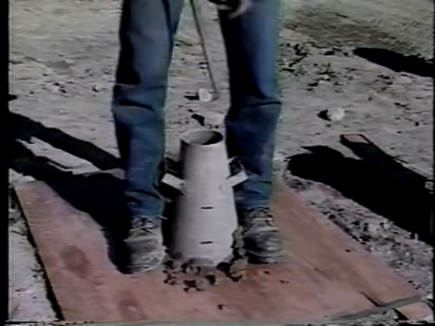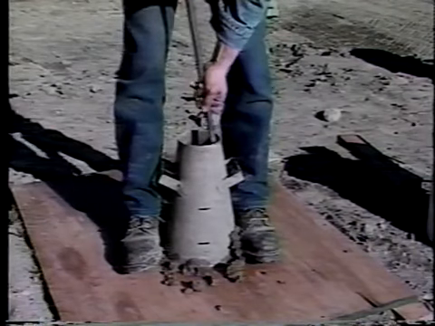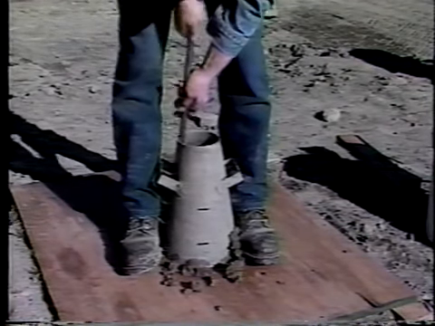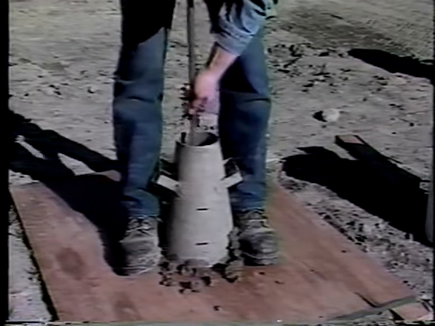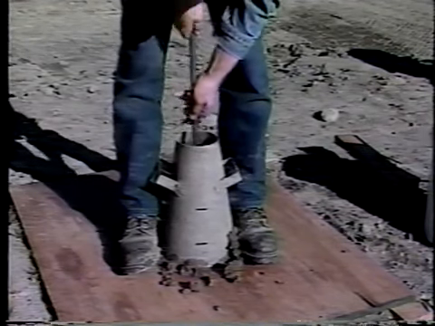It's rodded the same as the first, with one difference. The rodding should just penetrate about a ½ inch into the first layer, not all the way down to the base.